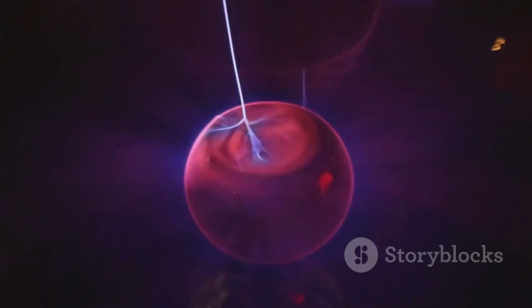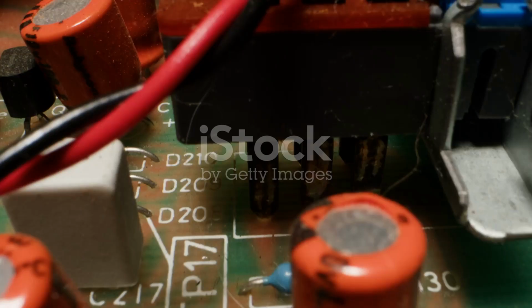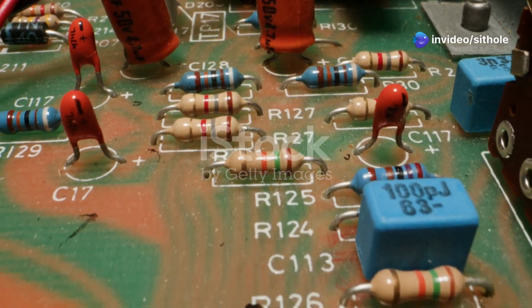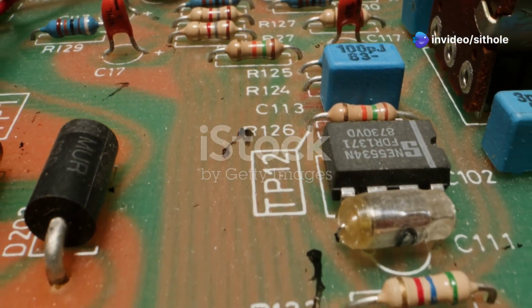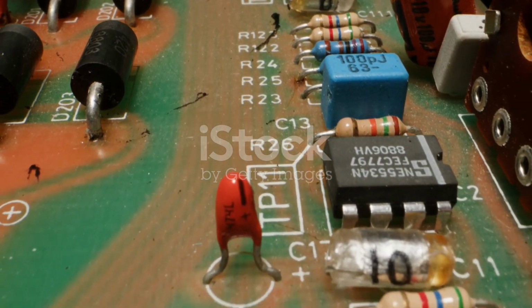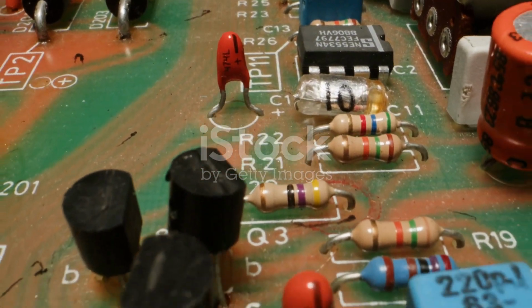Section 4. Ohm's Law and its significance. Ohm's law is a fundamental principle in electricity that describes the relationship between voltage, current, and resistance. It is named after the German physicist Georg Simon Ohm, who first formulated it in 1827.